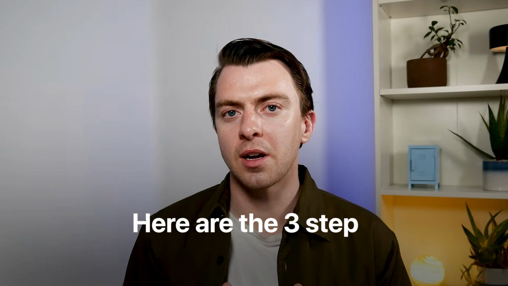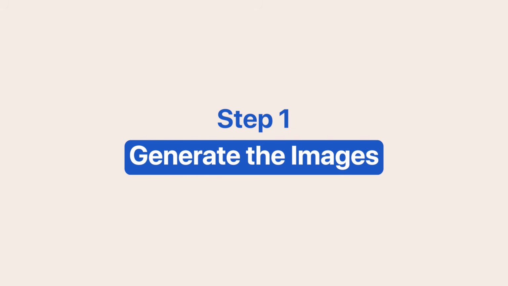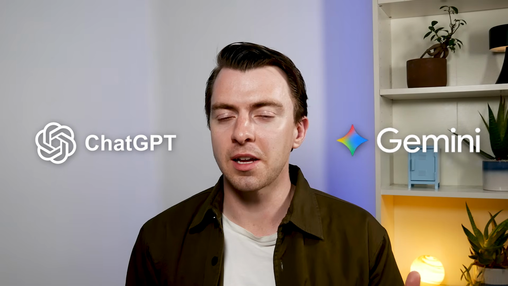Here are the 3 steps I used to create this ad. The first step is generate the images. Ultimately, we want 5 different images that have a consistent look that we can then use to feed into the video generator. Basically, it's 1 image per scene. Now, you can change this to however many scenes you want or however long you want the video, but for this video, we're just going to have 5 scenes. So to generate the image, you can basically use any of these tools that generate images. So it could be ChatGPT, or you could just do it in Gemini itself, given that we're going to create the video there.